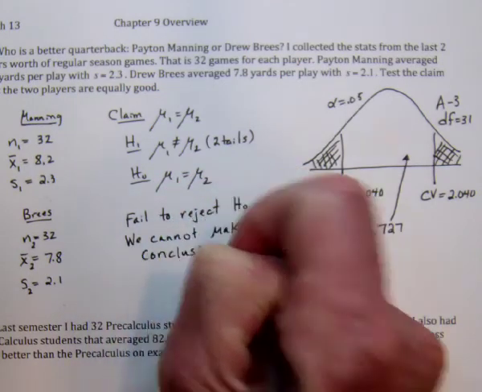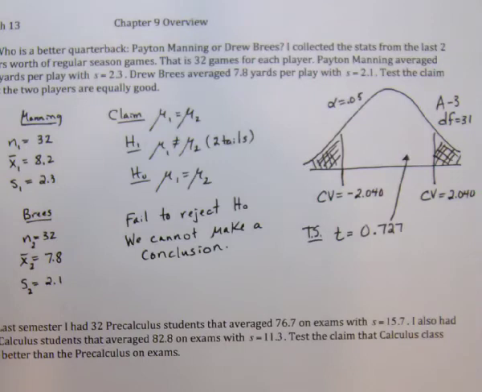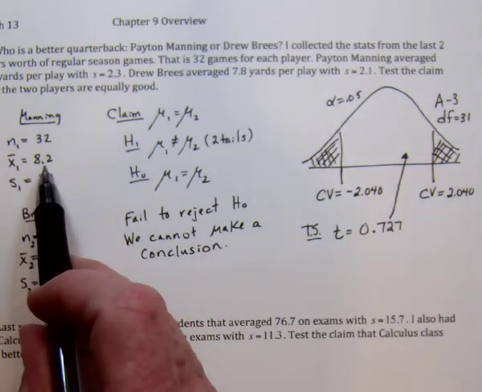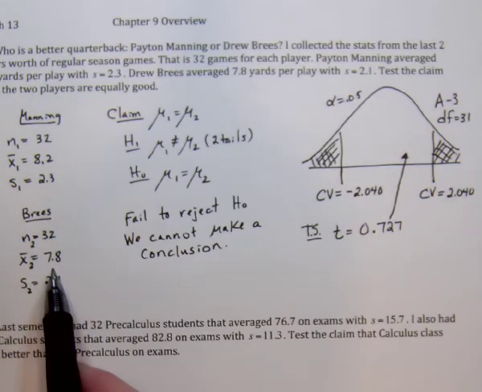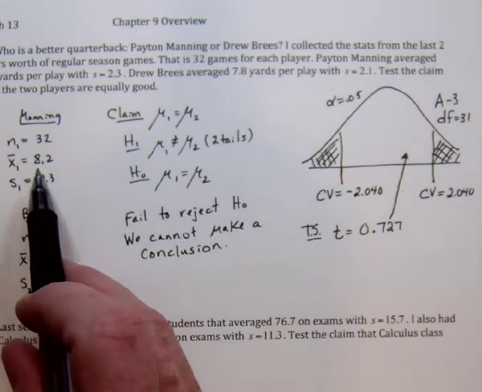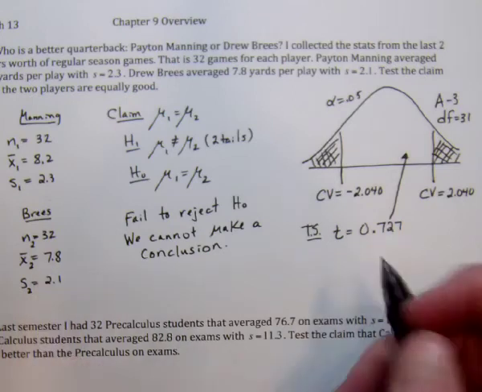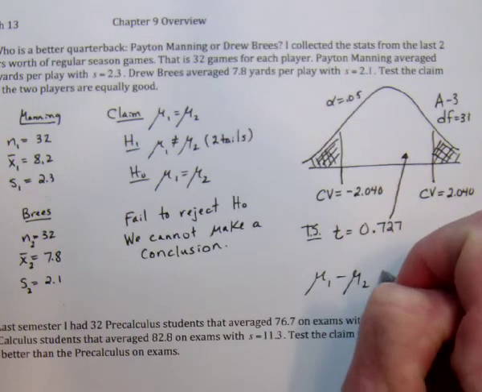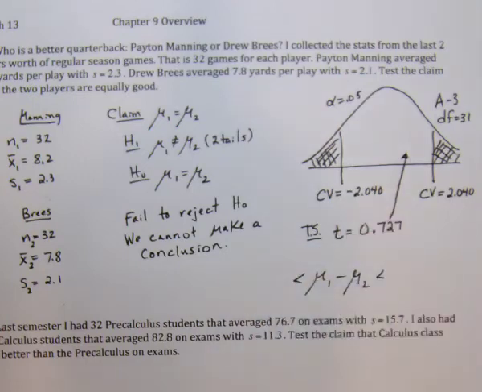Okay, so there's one other thing that's covered, and that is the confidence interval. Since we're using the calculator, it is not much work at all. So what's the confidence interval? In other words, if you were to subtract these two means, an 8.2 minus a 7.8, that would mean that Manning's average for those games was 0.4 better than Brees. But in general, what would it be? So mean 1 minus mean 2, if you were to look at their whole lifetime worth of football games.